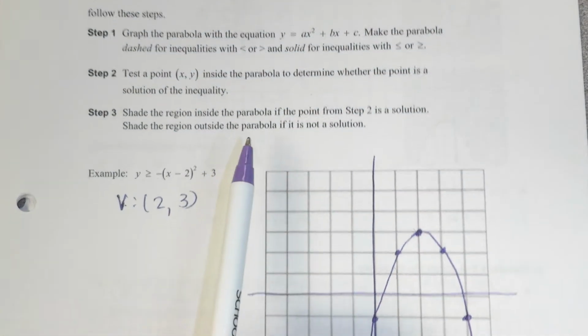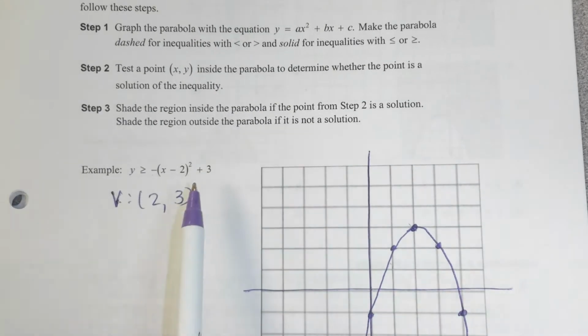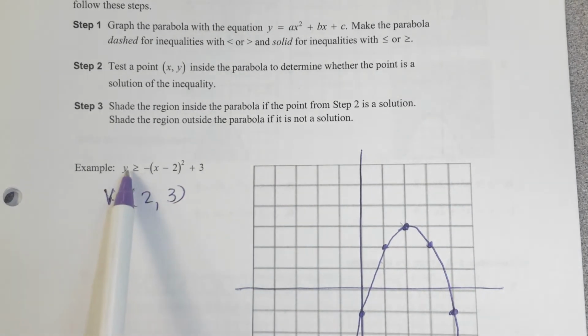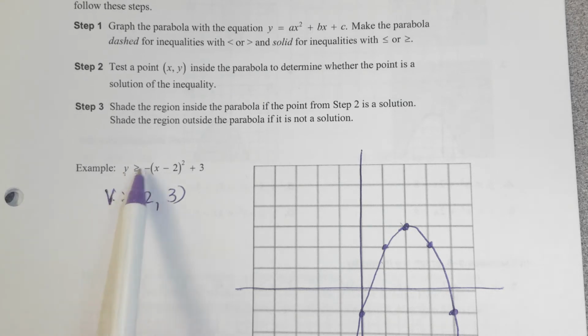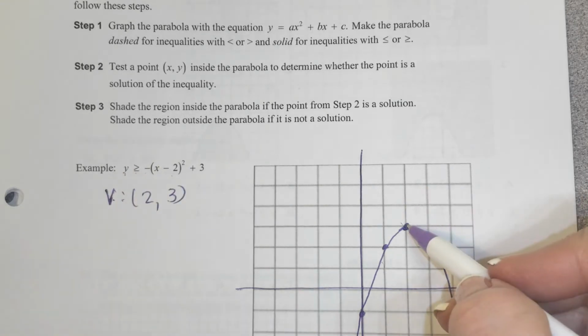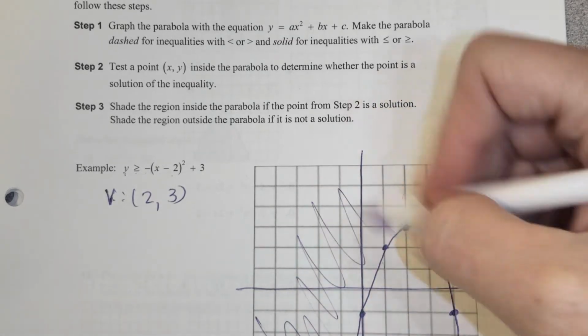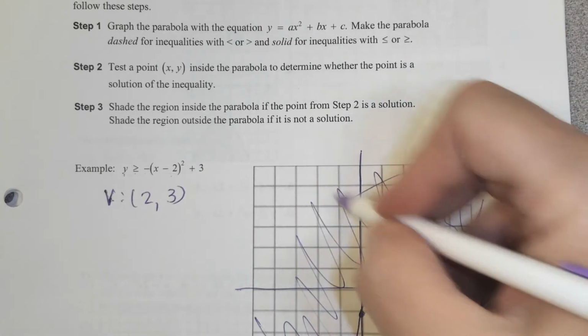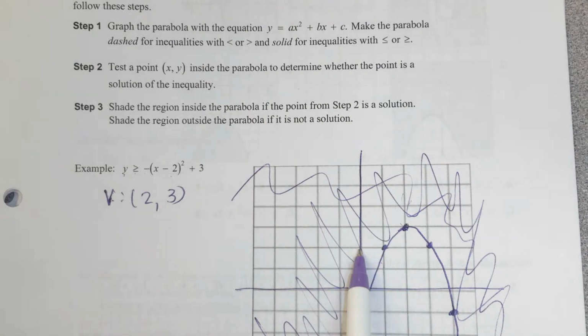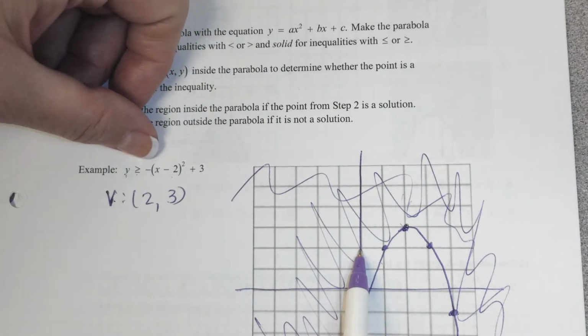Now, they tell us to test a point. That's all well and good, but here's the thing. This is saying, where are the y values that are greater than the parabola? Well, aren't the y values that are greater than the parabola just out here? If you wanted to test a point, you could test 0, 2 and see if it works.